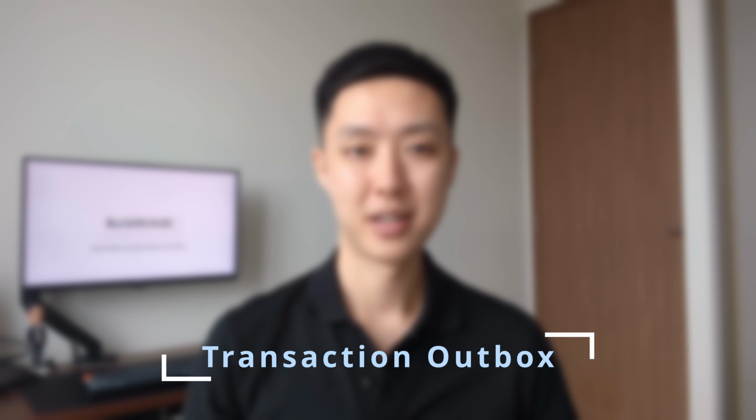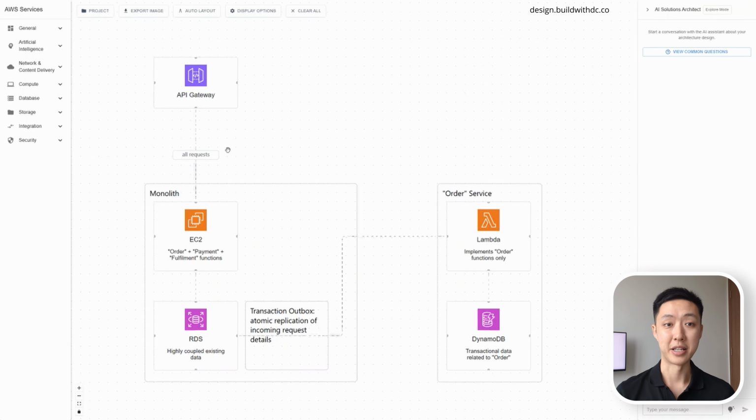One way to do this is to use a transaction outbox. This means that for every request that the legacy monolith handles and writes to the database, we will atomically initiate a duplication request to a new microservice with a separate database table, aka the Outbox. The new service can read from the Outbox table and receive event notifications for new requests, and store the transactional data to its own database.